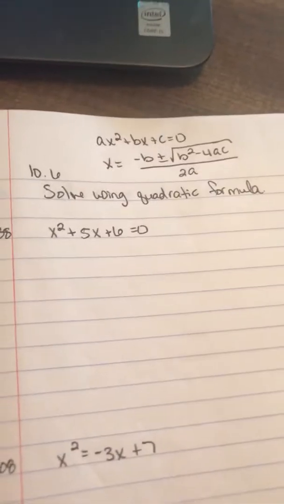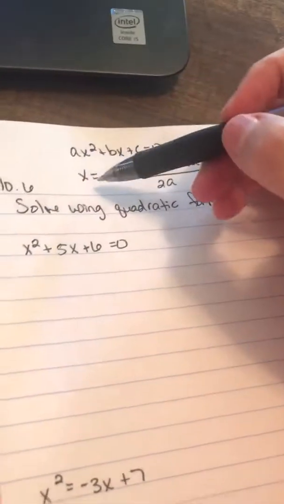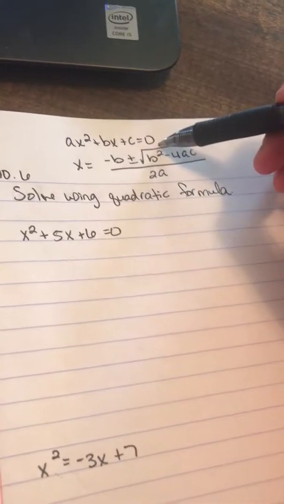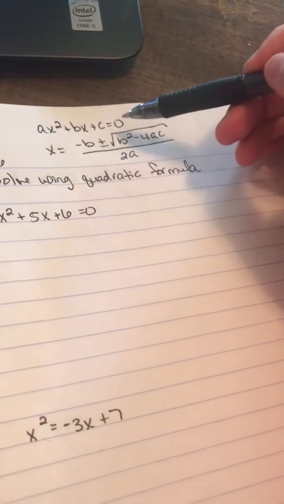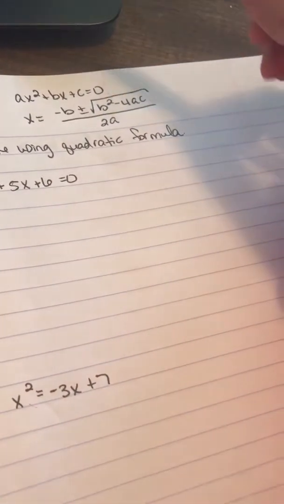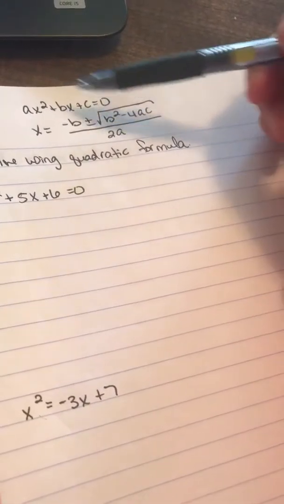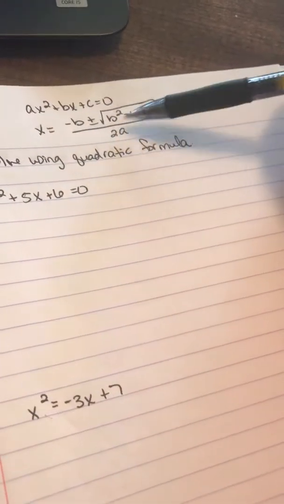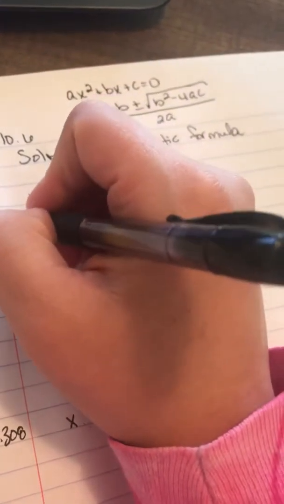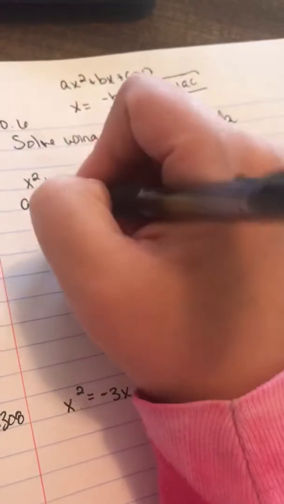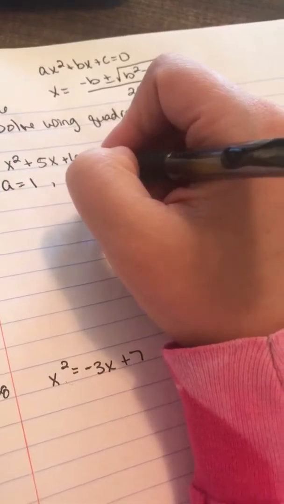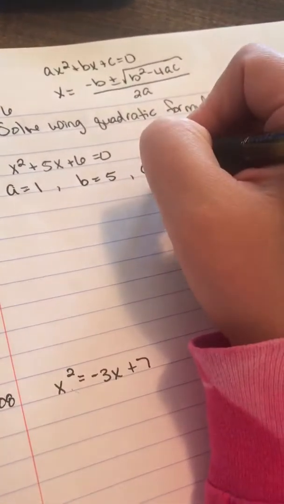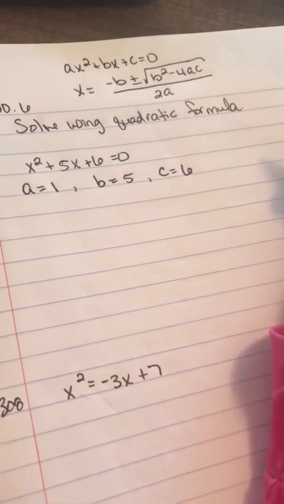So to solve using the quadratic formula, you just need to identify a, b, and c. It has to have the right-hand side 0, just like on factoring. The only time you don't want the right-hand side to be 0 is when you complete the square. Then you identify a, b, and c, plug them in and solve. For this one, a is in front of the squared term, which is 1. b is our linear term, our first degree term, which is 5. And c is our constant, which is 6.